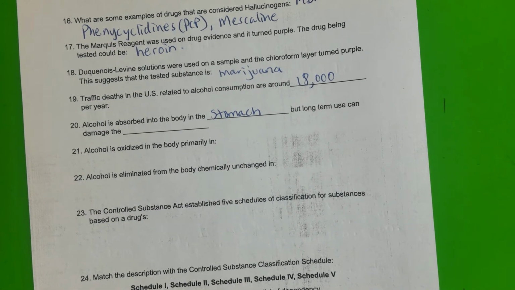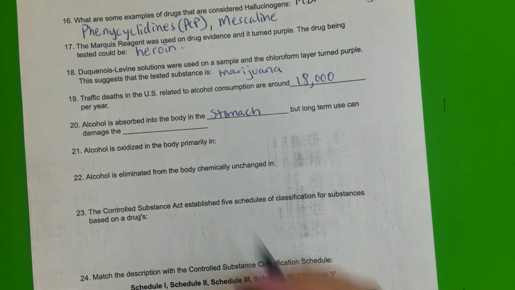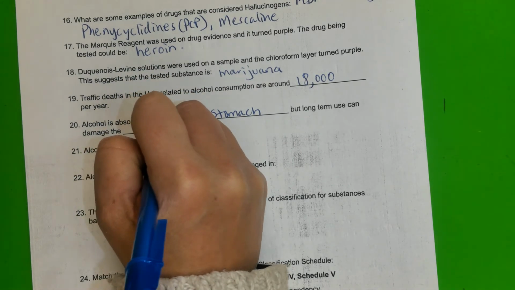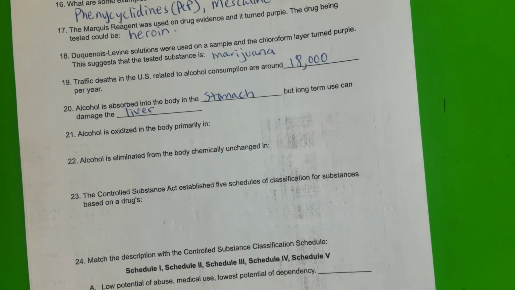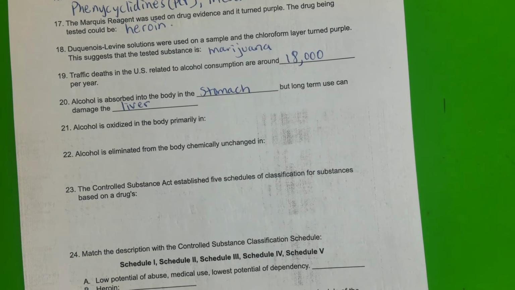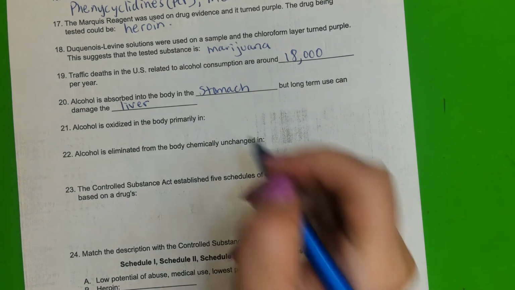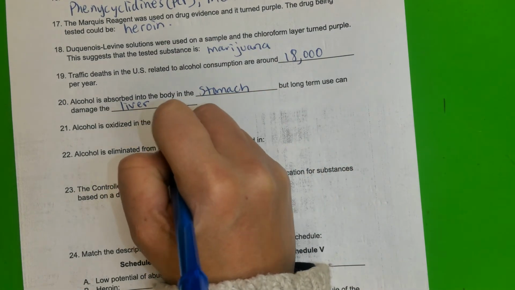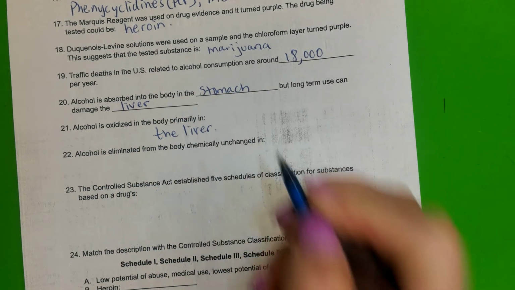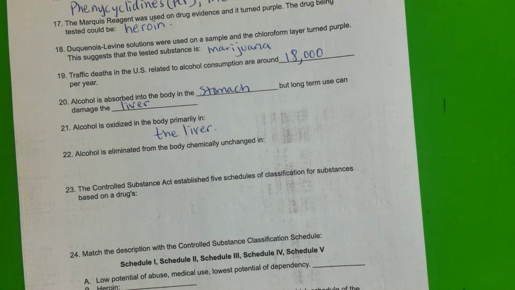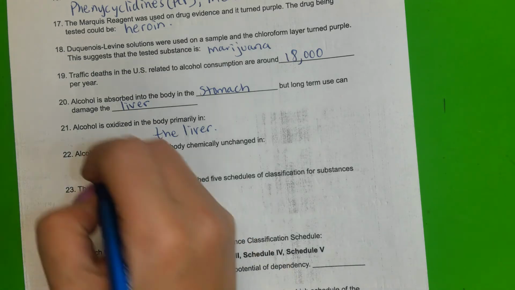The long-term use can damage the liver. Alcohol is oxidized in the body, primarily in the liver. 22. Alcohol is eliminated from the body chemically unchanged in perspiration.